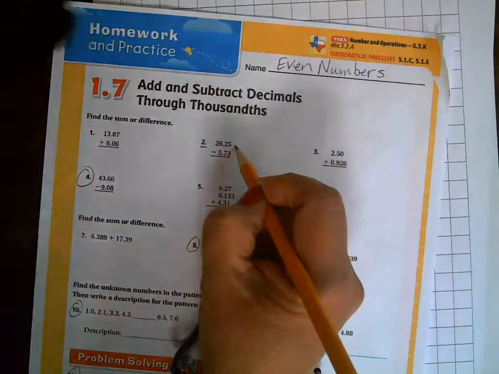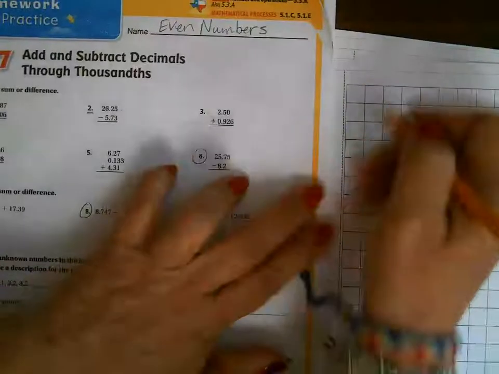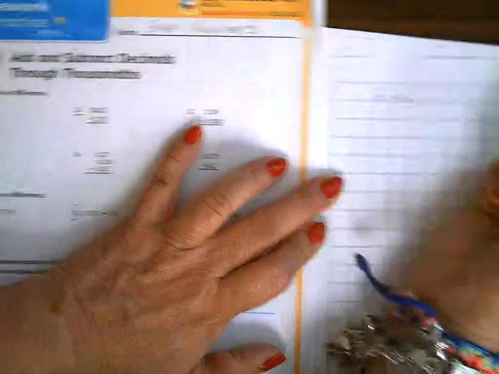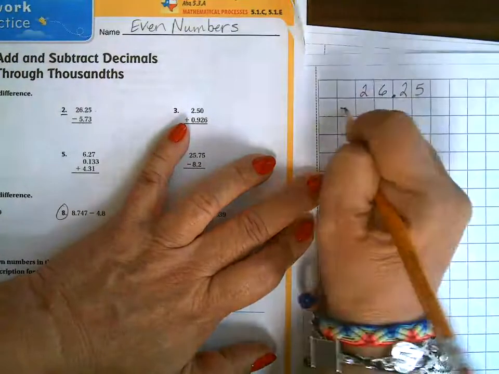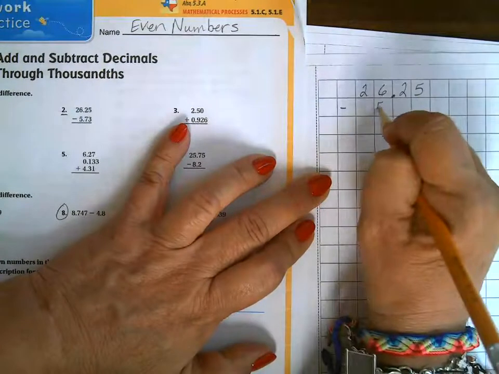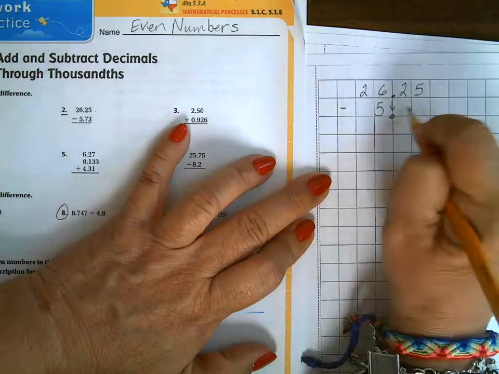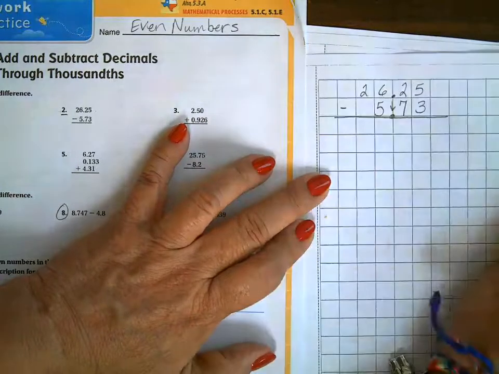Is it going to do it for me? Nope, it's not doing it. So we'll just have to work it out. So I have 26 and 25 hundredths. Please make sure that you are practicing and saying those decimals. Remember, you're going to line up your decimal points. And that's 73 hundredths. I am subtracting out.